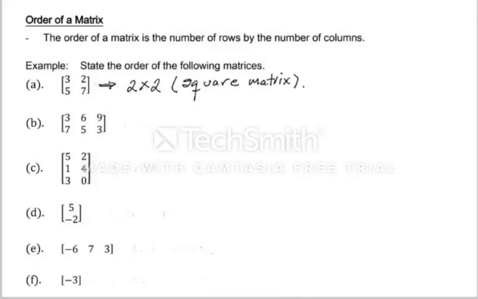B, this matrix has two rows, remember the rows are horizontal, and it has three columns, which are vertical. This matrix is a 2 by 3 matrix. I guess it could be called a rectangular matrix, simply because the number of rows is not the same as the number of columns.